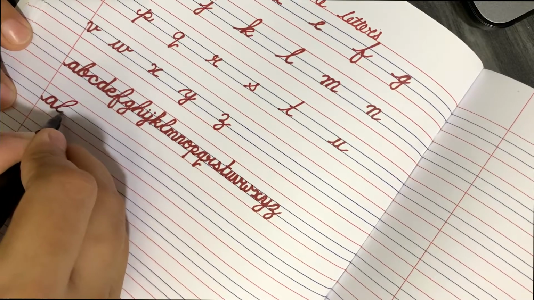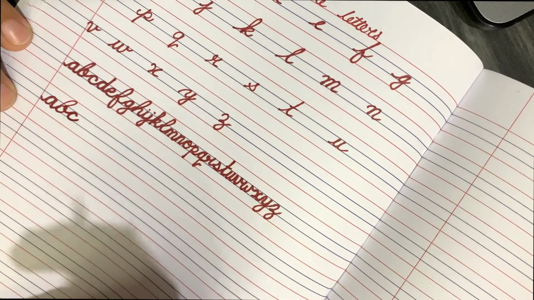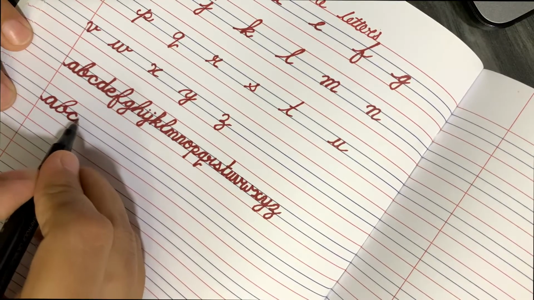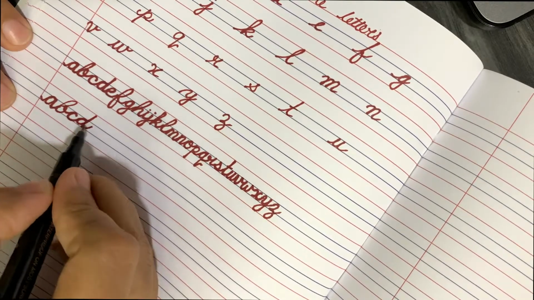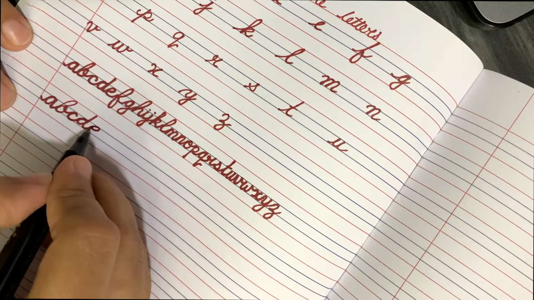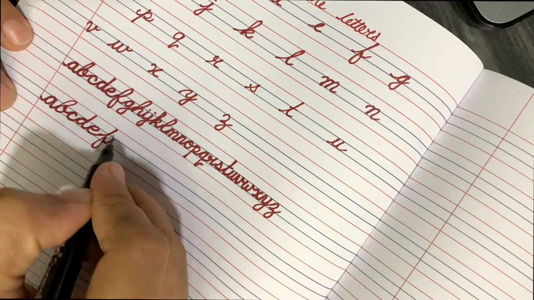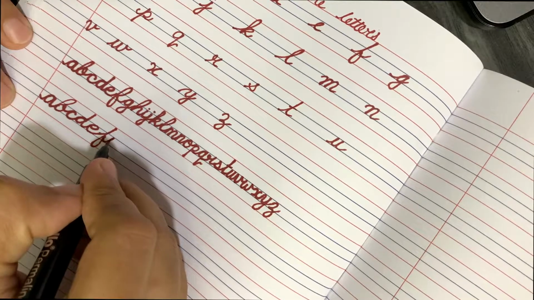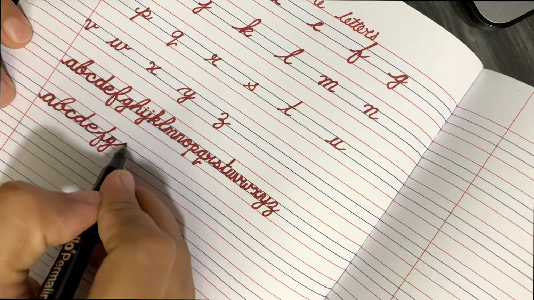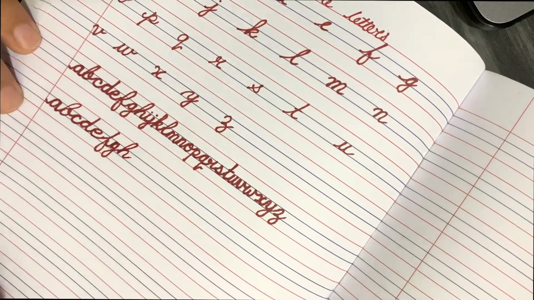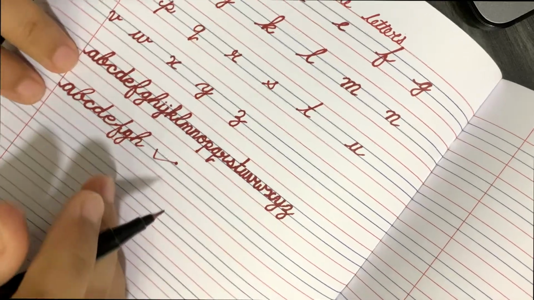As I stretch this from B, this is the tail of B. So I can draw my C from here. This is the tail of C. So I can take this and I can write my D. Now this is the tail of D. So I can take this and I can write my E. This is the tail of E. I'll take this and I'll write my F. This is the tail of F. I'll take this and I'll write my G. This is the tail of G. Similarly, I'll write my H, and so on. So once you know this technique, then you can connect your alphabets.